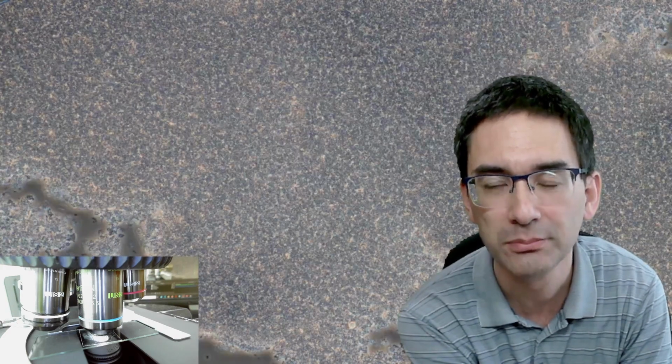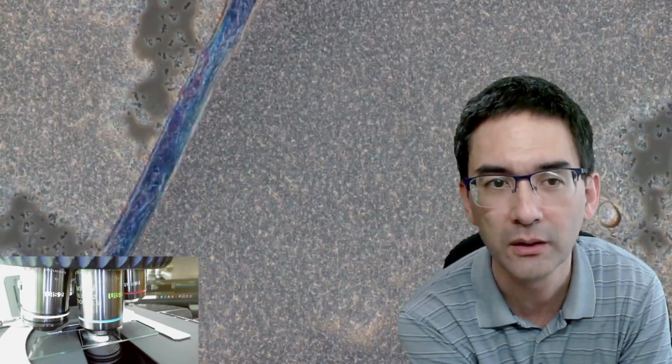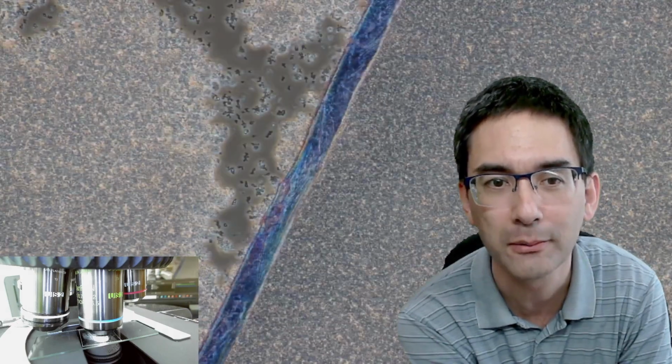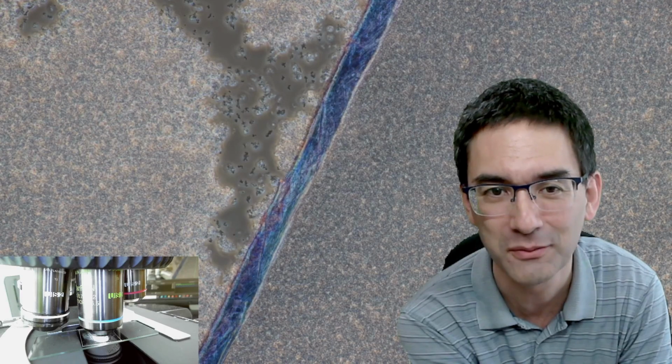So, and yeah, we have to now try to focus everything correctly. And then if we're lucky, we're going to find some bacteria. And all of those dots that you see, yeah, maybe there are bacteria in there as well. Look at this blue gigantic fiber. It's just some dust that was on the microscope slide.